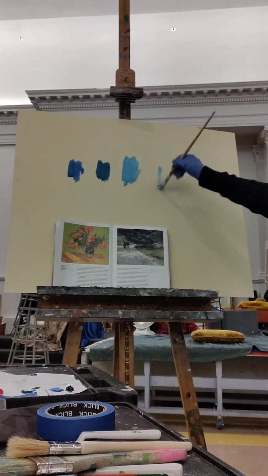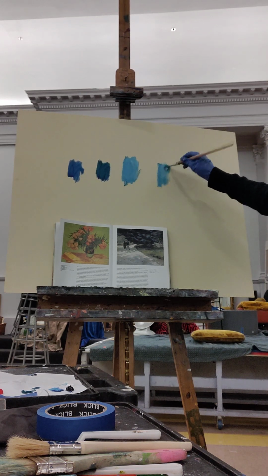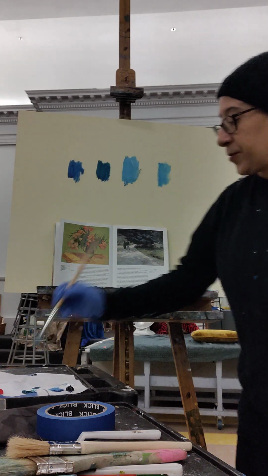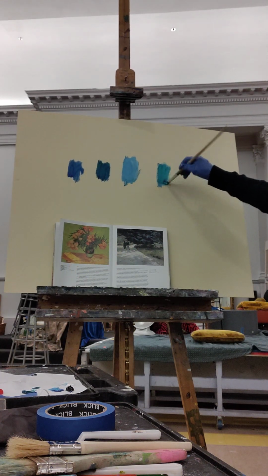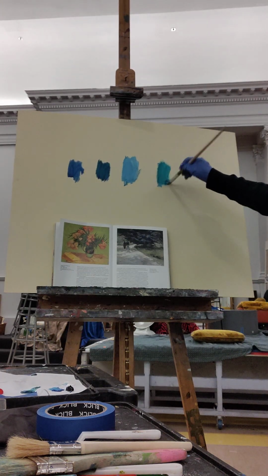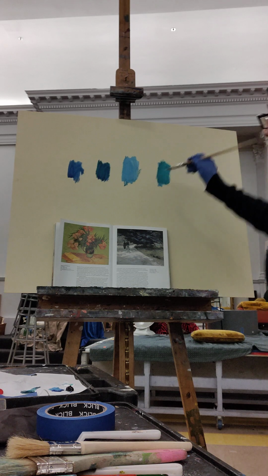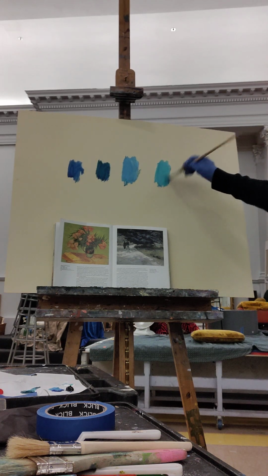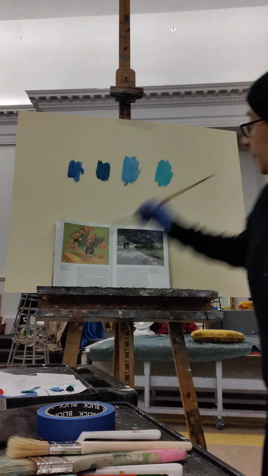Now I'm going to take this color and I'm going to move it over here. And what I'm going to do is I'm going to add more green to it. I'm just adding more green. And then I'm going to add white. Okay?